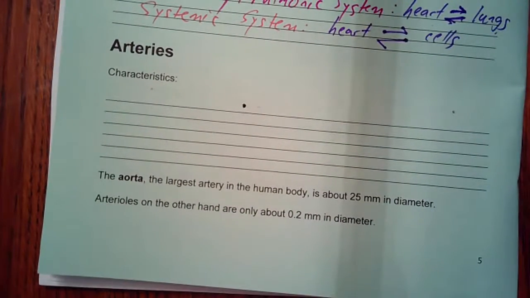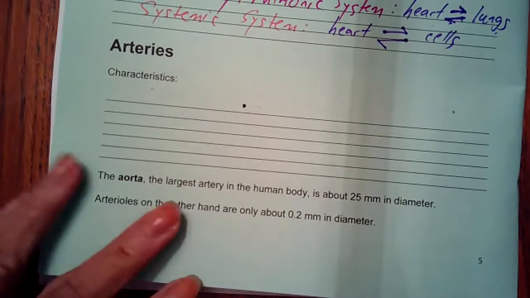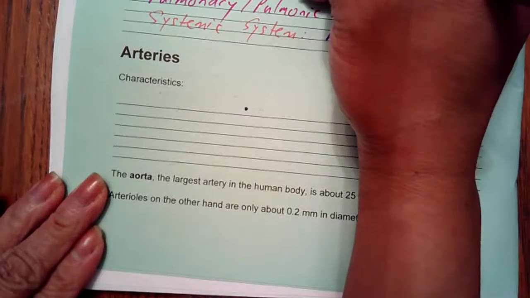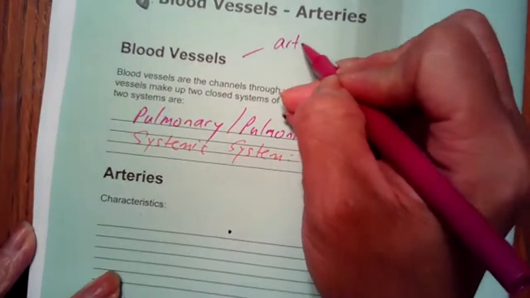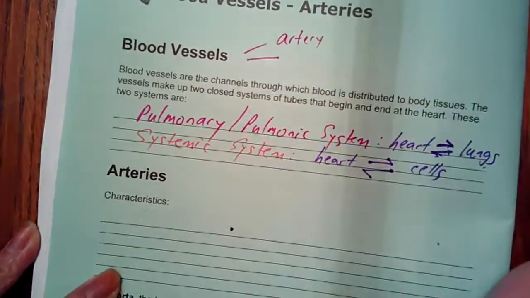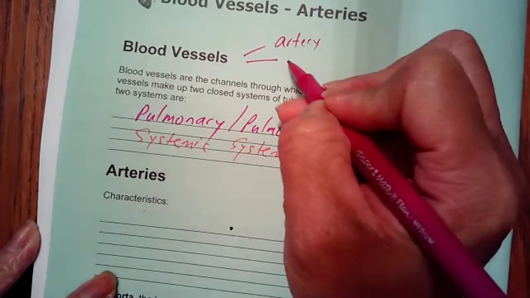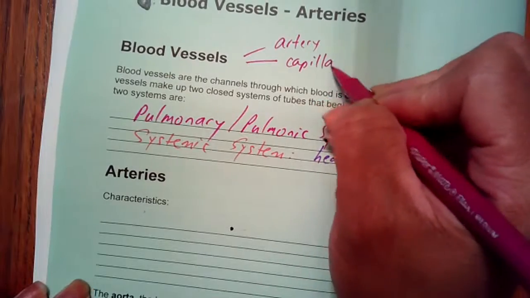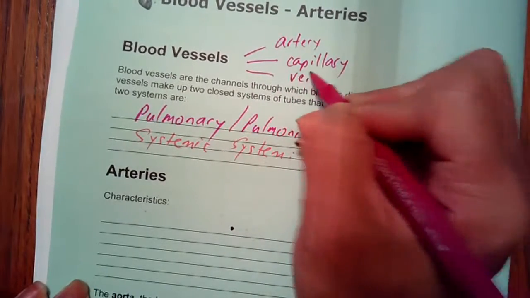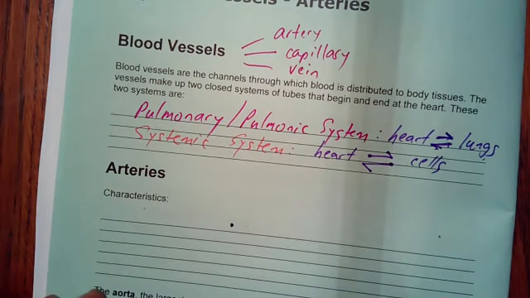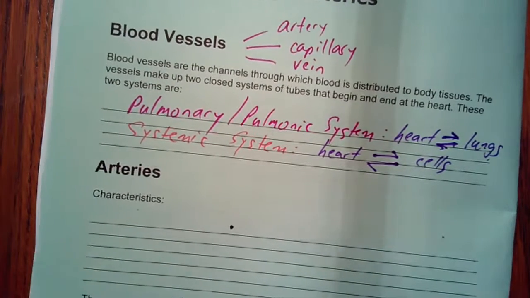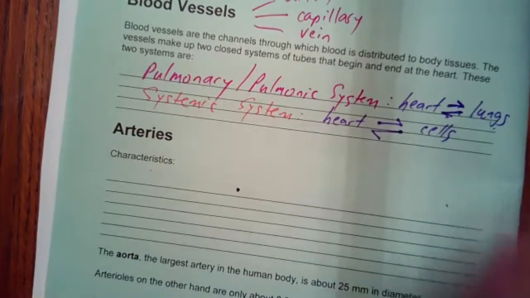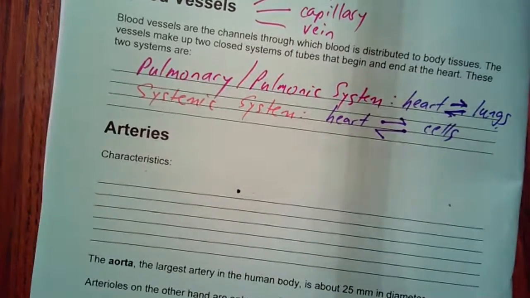Okay, what about the types of blood vessels? So there are three kinds of blood vessels, three main types of blood vessel. Just to summarize that right here, we have the artery, and then we have the capillaries. I'm going to put capillaries here in between, and then we have the vein. And I put capillary between the artery and the vein because it is the capillary that connects the artery with the vein.